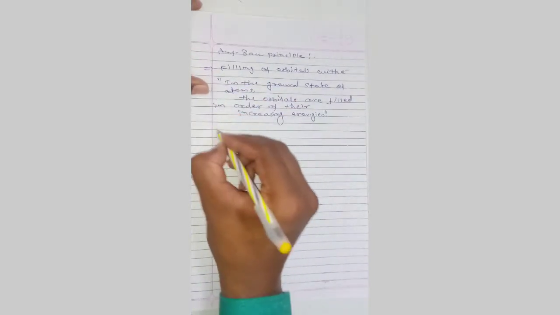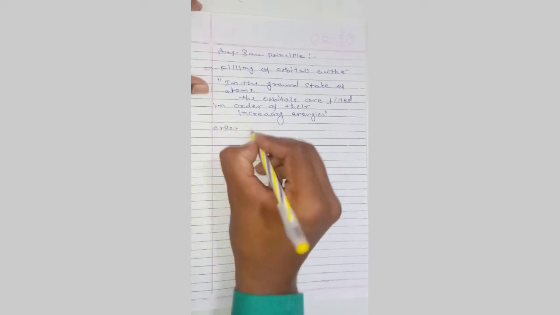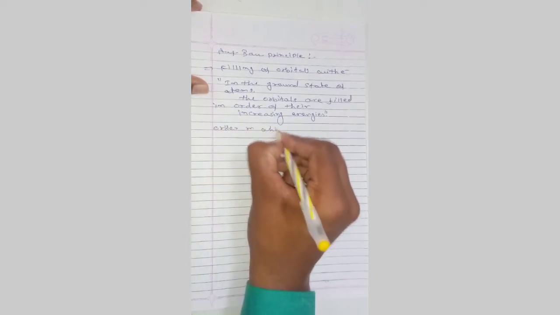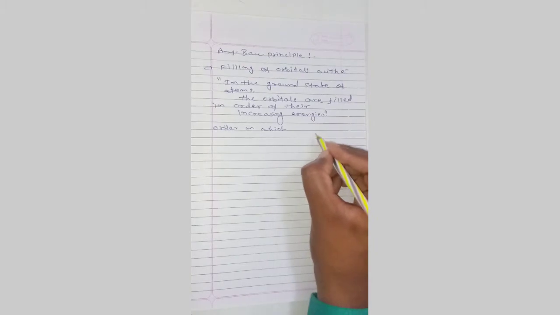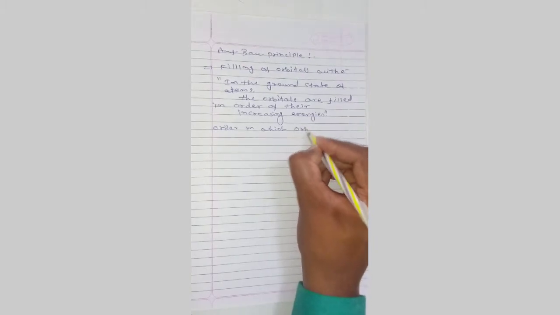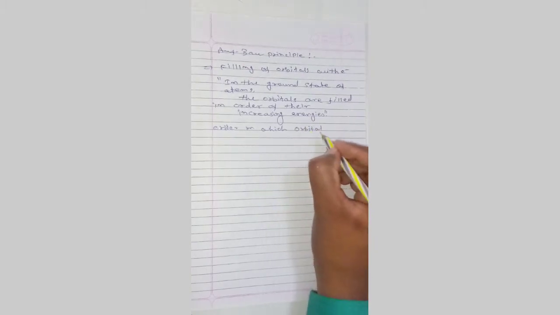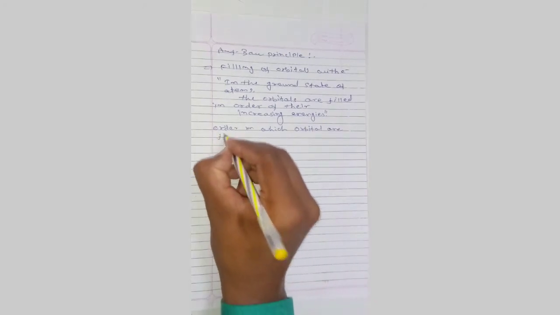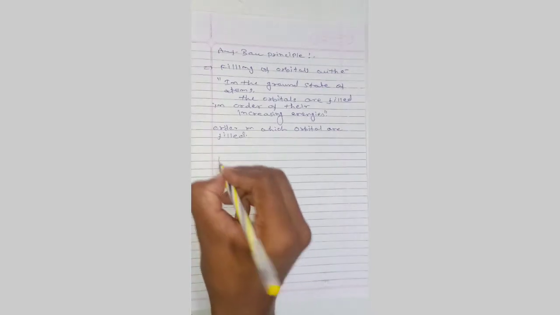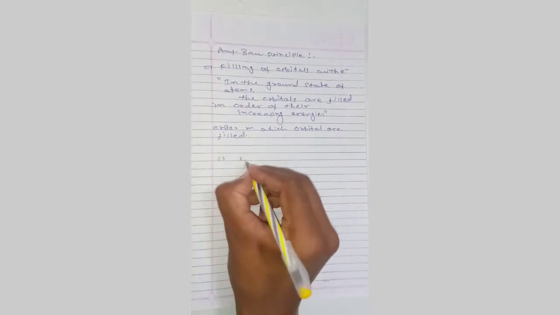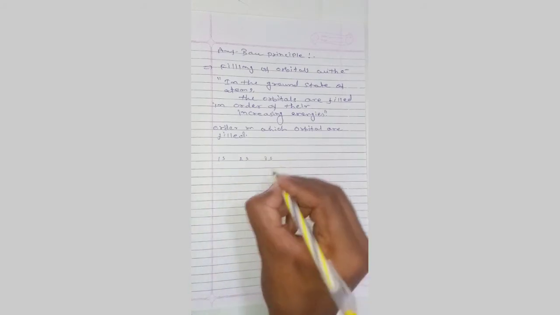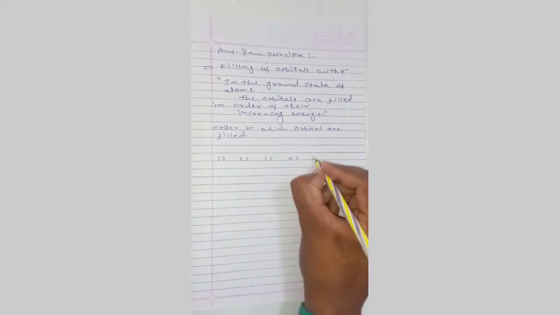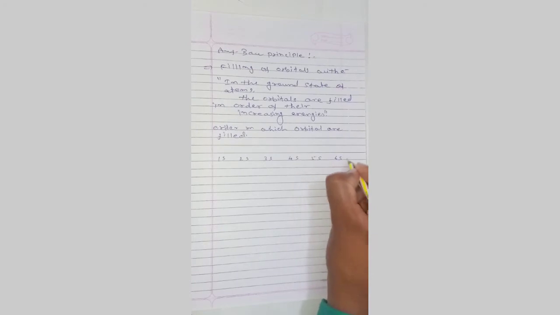So here the order in which orbitals are filled. Here again 1s, 2s, 3s, 4s, 5s, 6s and so on.